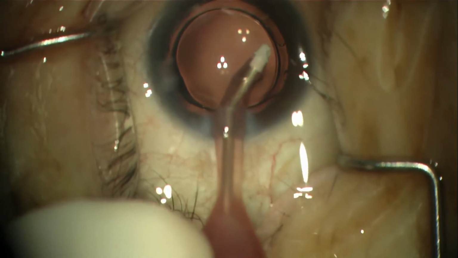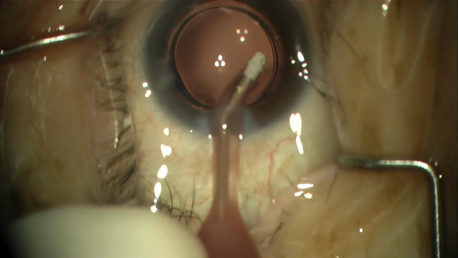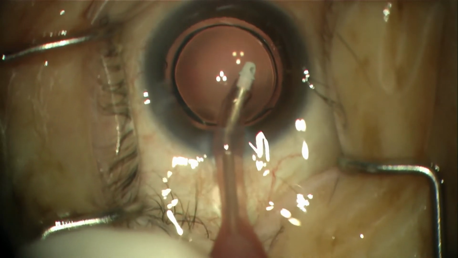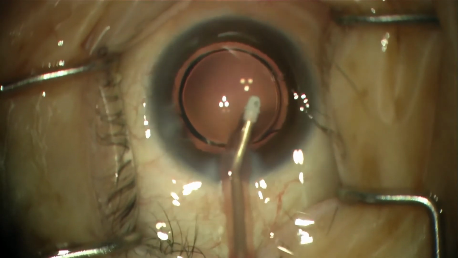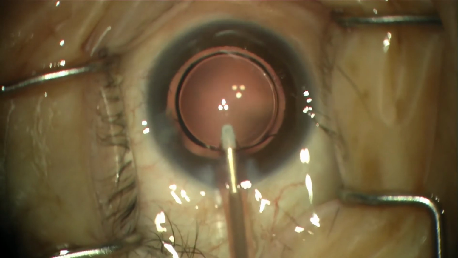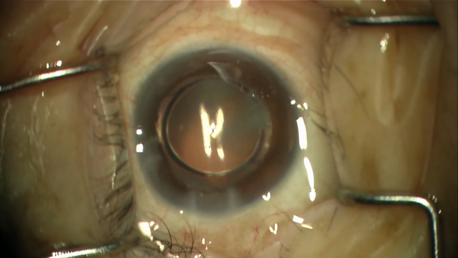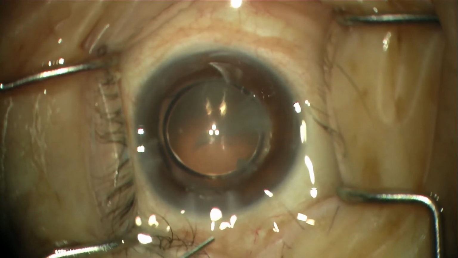And we're also trying to remove any retained small microscopic pieces and ensuring that the lens centration as well as placement looks good. You can see how well centered it is. We have some of the antibiotic and steroid seem to be coming back.